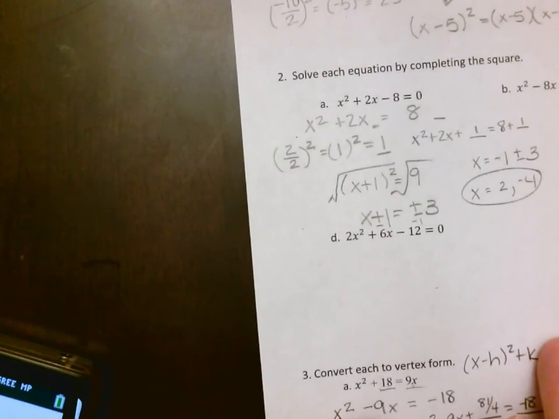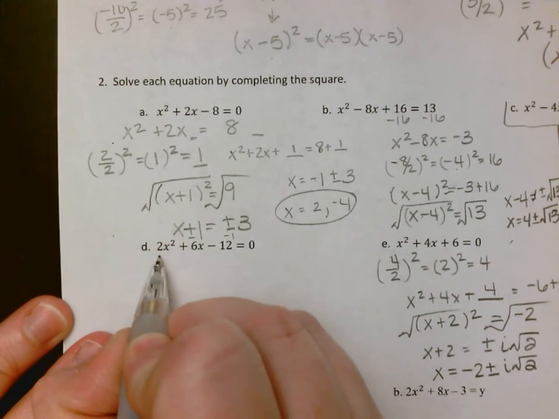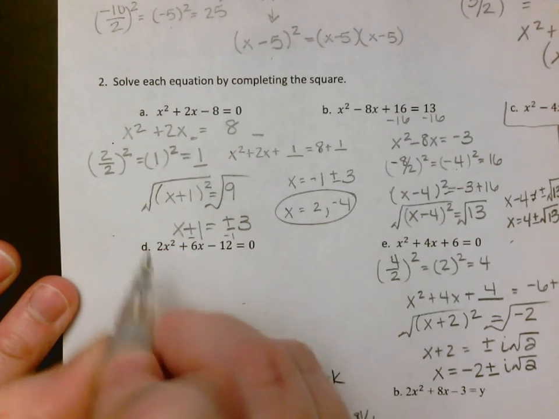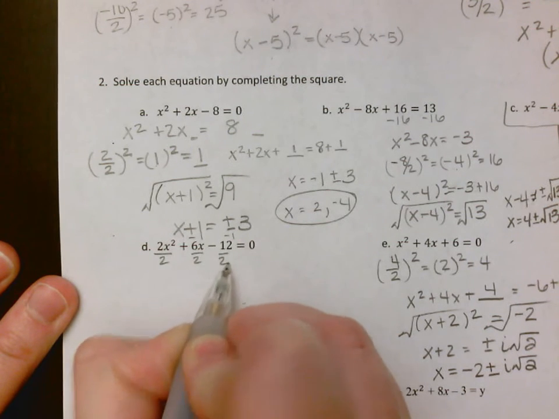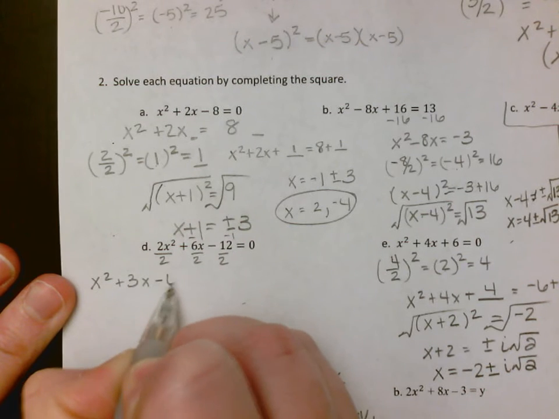So solving the other equations, if we're going to be solving by completing the square, we have to divide out the a values, which is different than when we actually convert to vertex form. So what we're going to do first is take everything and divide it by 2. So divide everything by 2. I'm going to have x squared plus 3x minus 6 equals 0.